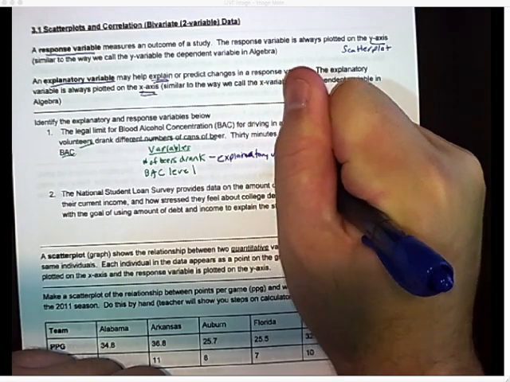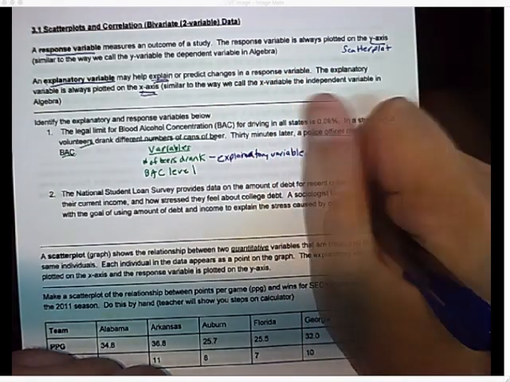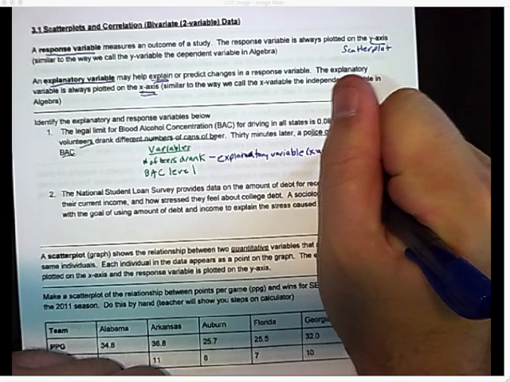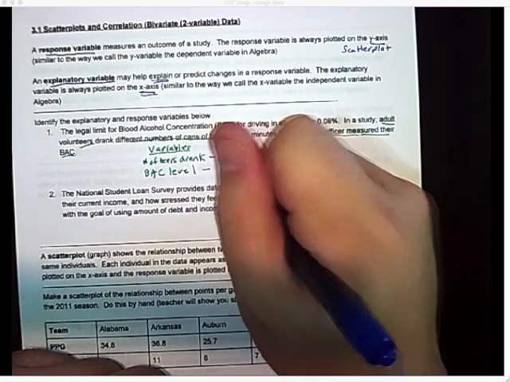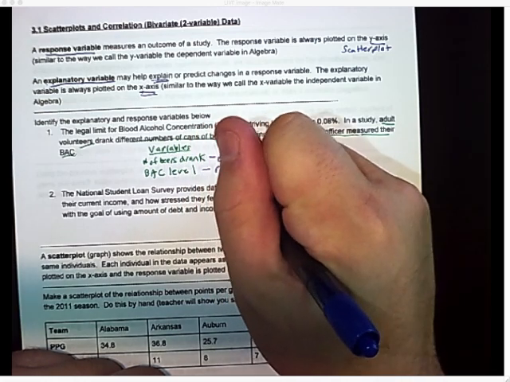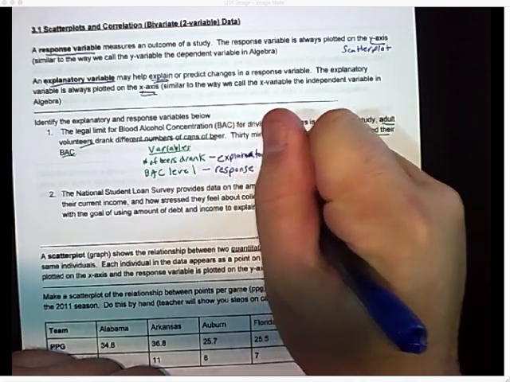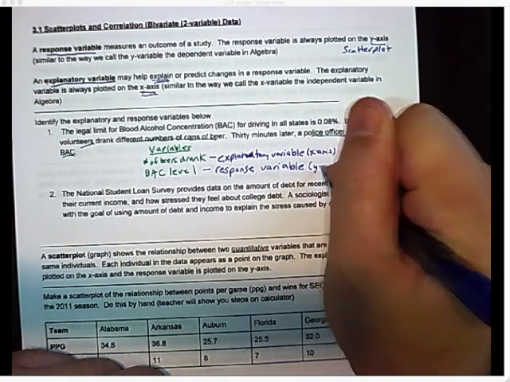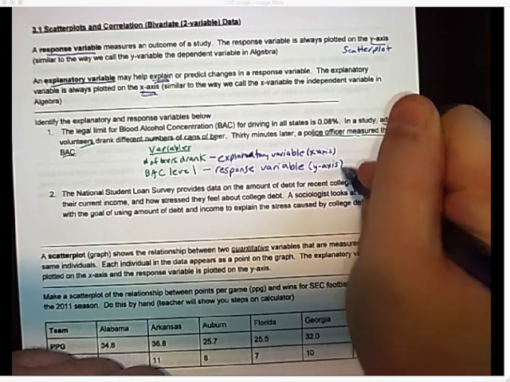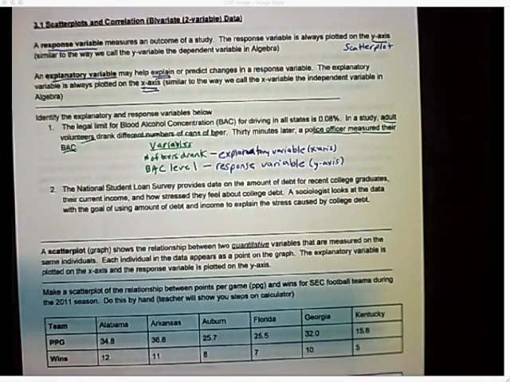So if we were plotting these numbers for a whole bunch of people, we would put this one on the x-axis on a scatter plot. And the BAC level, the blood alcohol concentration, would be the response variable. And if we were plotting these data on a scatter plot, we would put them on the y-axis. More about scatter plots in a little bit.